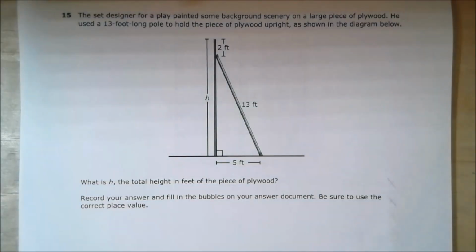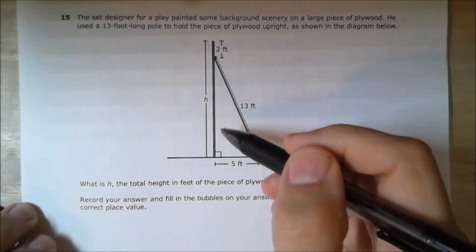On problem 15, it says the set designer for a play painted some background scenery on a large piece of plywood. He used a 13-foot long pole to hold the piece of plywood upright, as shown in the diagram below. What is h, the total height in feet of the piece of plywood? So let's take a look. We're trying to find h.